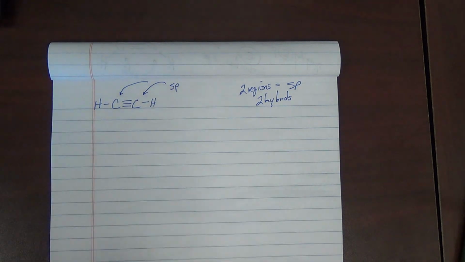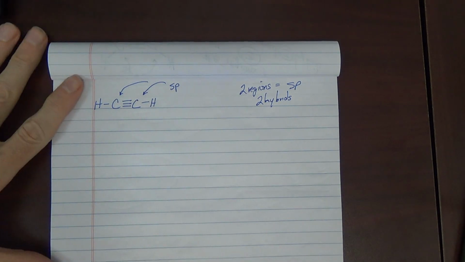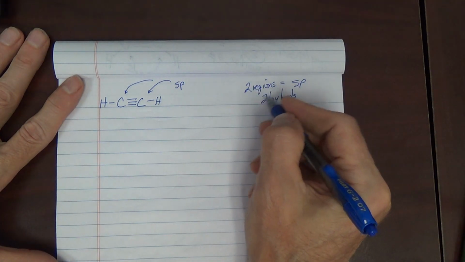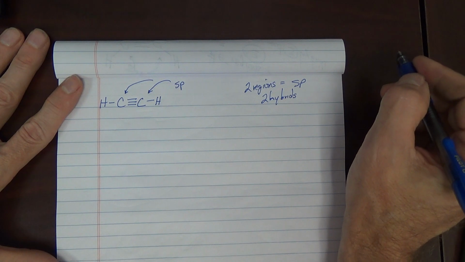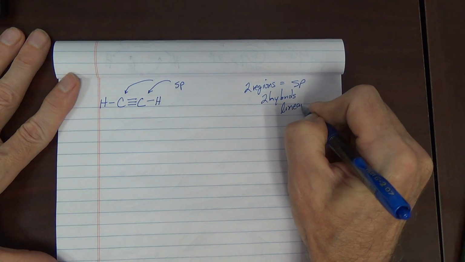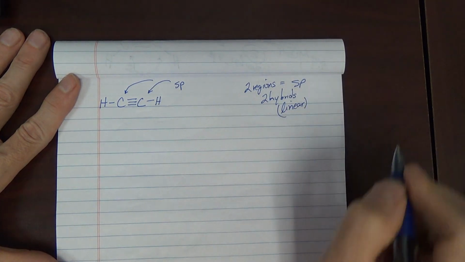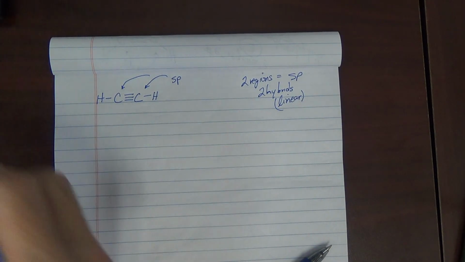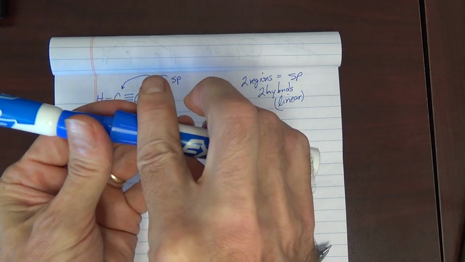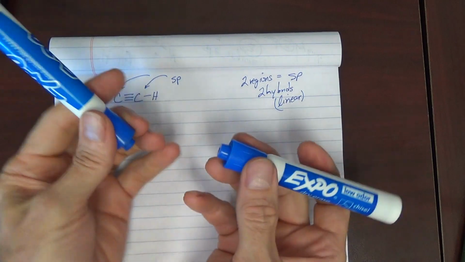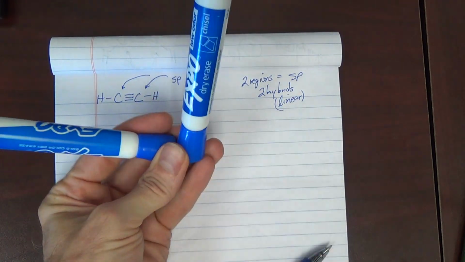If you needed 3 regions, you'd need 3 hybrids. That was the previous example. We can go ahead and ask this: how are 2 electron regions going to be spread out the best way? And this is going to be linear geometry. Okay? If you tie 2 balloons together, they will spread out linear. If you tie them together at a little tie point, they'll just sit there like this. If you ever tie 2 balloons together and they're like this, please let me know. They're not going to do that.